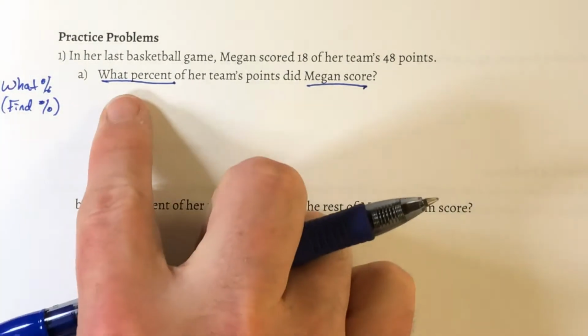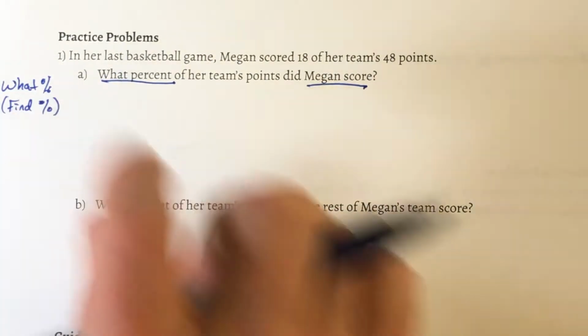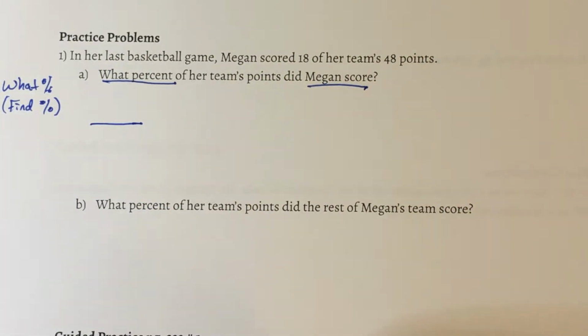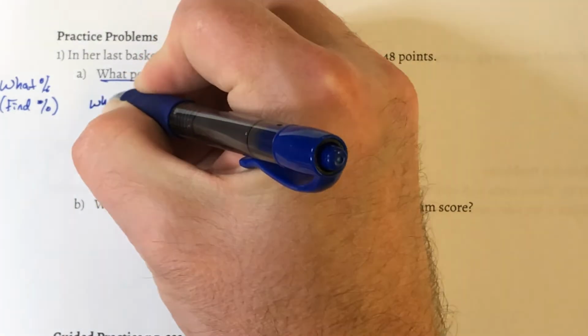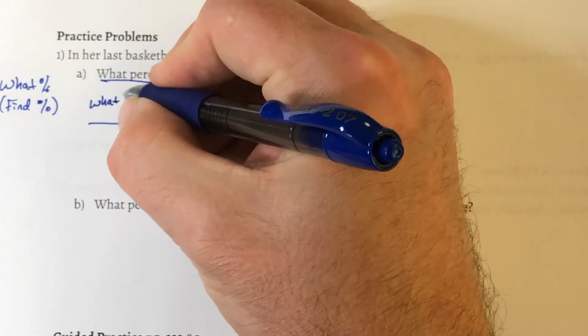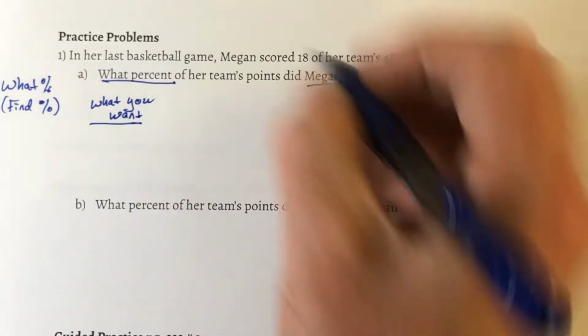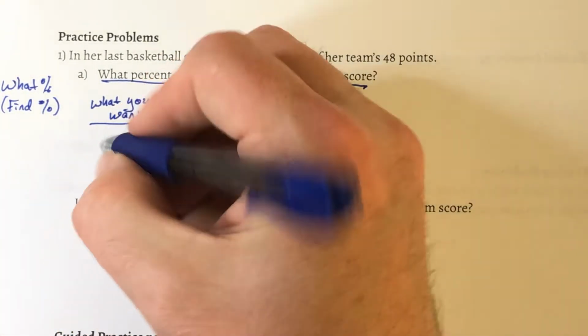So what do you do when you want to actually calculate a percent? Start with a fraction. Our numerator is going to be what you want. That's going to be representative of our part. So what you want is the focus. Our denominator represents our total.